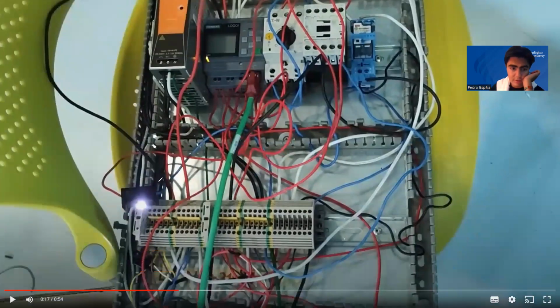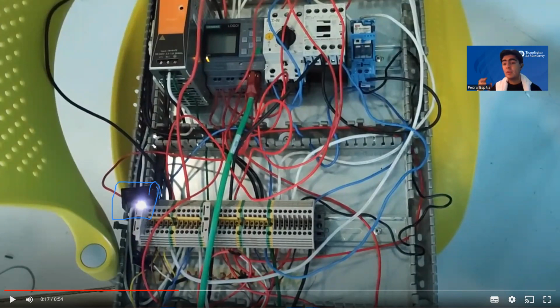Now here we have a 24 volt LED that is connected directly to the 24 volts. The signal comes from the PLC, because one of the functionalities is that this LED is activated when the ultrasonic sensor detects an object. So it is connected to the signal and directly to the electronic earth, the digital earth.